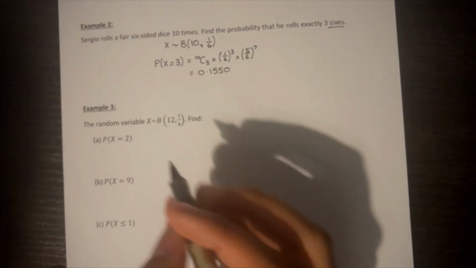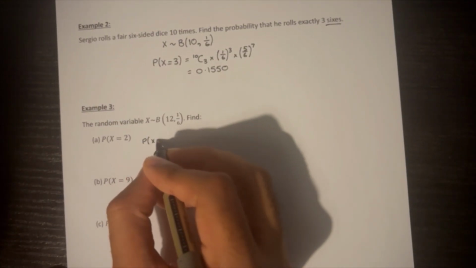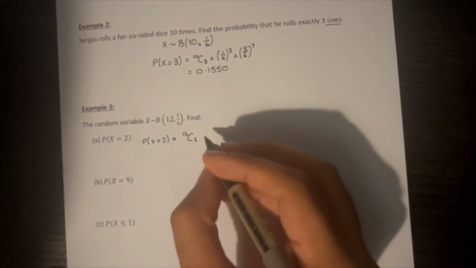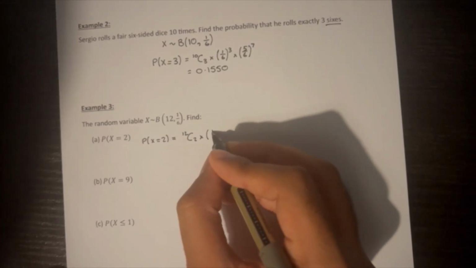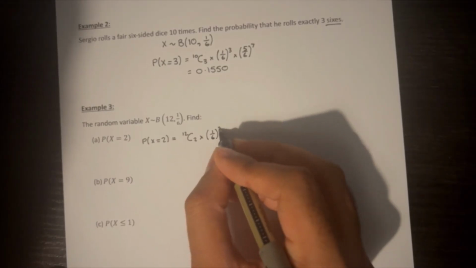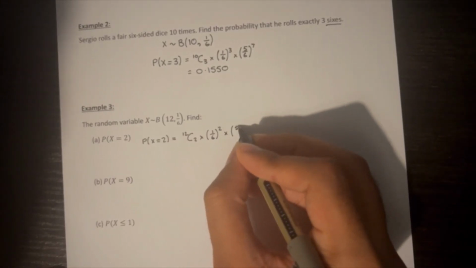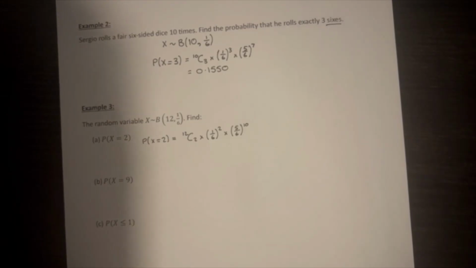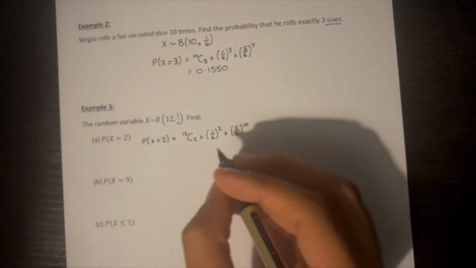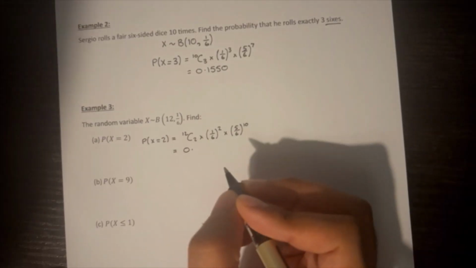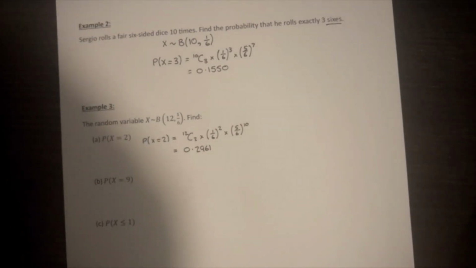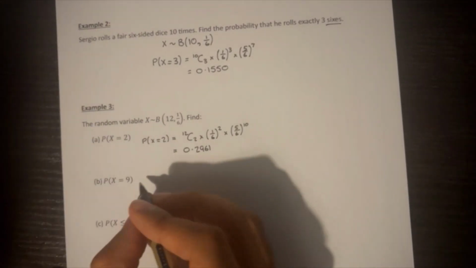Our final examples. The random variable x follows a binomial distribution with a number of trials 12 and a probability of 1/6. So the probability that x is equal to 2 is equal to 12C2 multiplied by 1/6 to the power of 2 multiplied by 5/6 to the power of 10. Since there were 2 successes, there must be 10 failures if there were 12 trials. And that gives us, when we put it into our calculator, 0.2961.